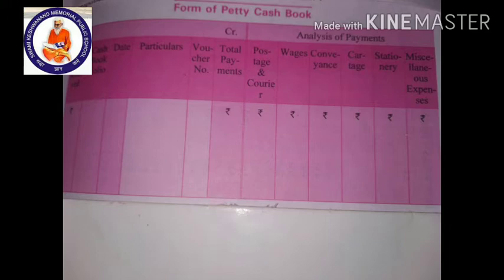Small payments means those expenses whose amount is small and which are of a repetitive nature. They take place again and again, and because of the small amount and repetitive nature, if they are recorded in the main cash book, it becomes very bulky, and the cashier is also overburdened with that.